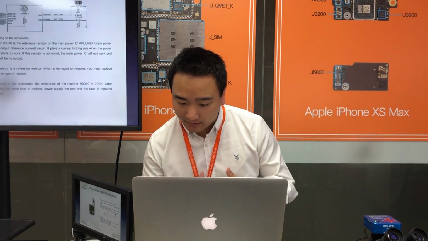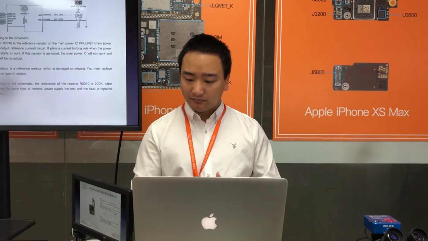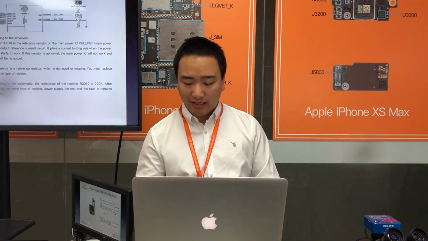During our repair, we tested it and found the resistor R1000, 3010, was missing. So if the PMU lacks this reference circuit, it does not output power. So in our repair, we just need to install a new resistor in this place. It's okay. Now I'll show you the next case.